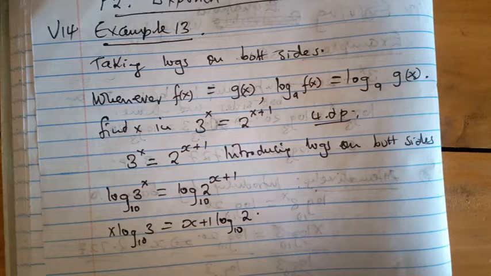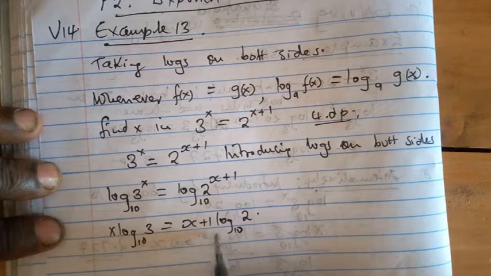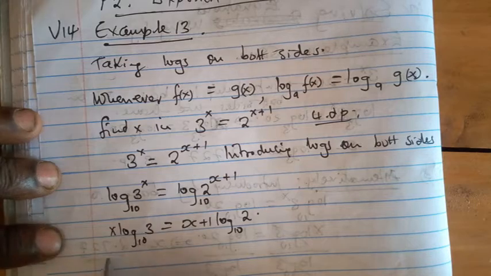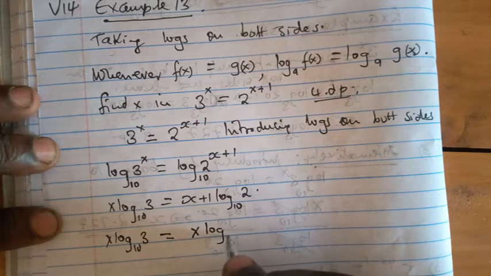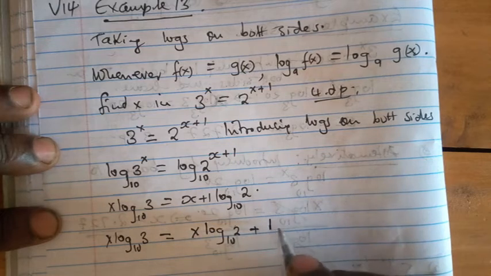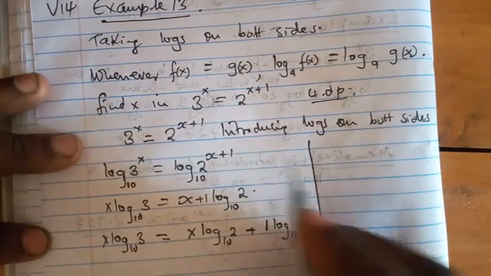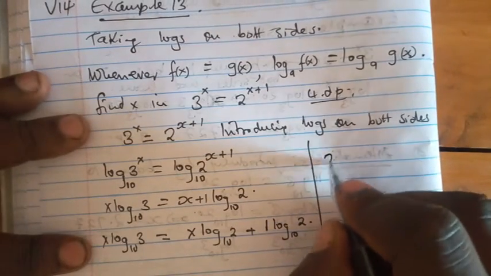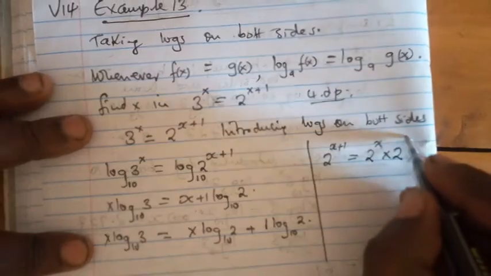And at that particular point, it is important to say something, because we can already see it could be possible to rewrite this in a different way. This becomes x log to base 10 of 3 equals x log to base 10 of 2 plus 1 times log to base 10 of 2. Let me explain how that gets to be. It would have been possible to write 2 raised to power x plus 1 as 2 raised to power x times 2 raised to power 1.